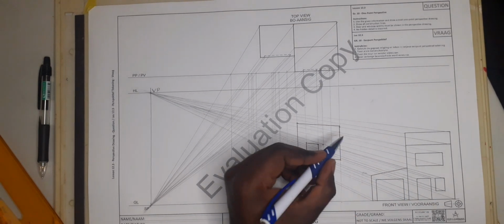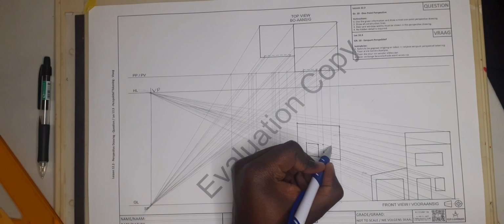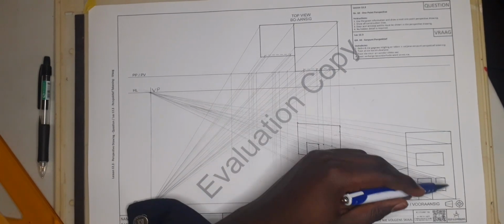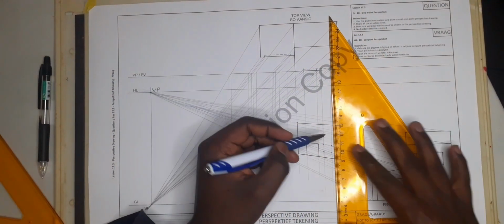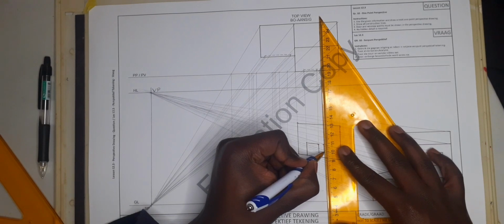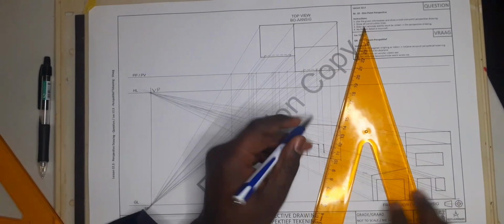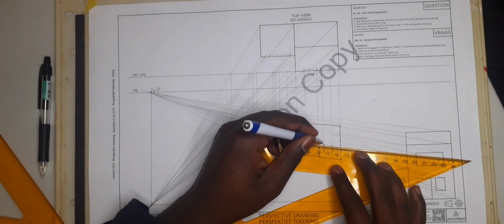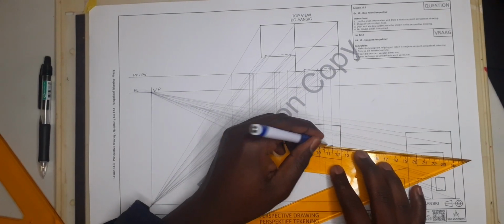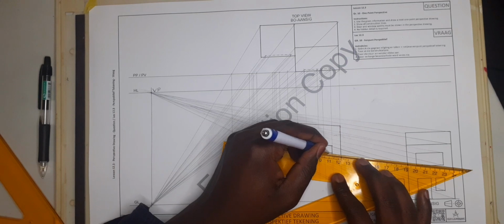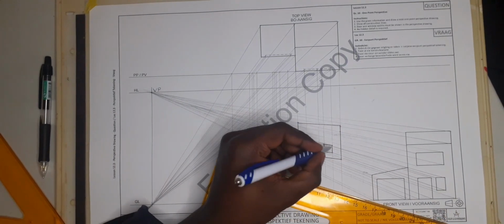When it meets with that one, you get a point. And then you're gonna draw like that. So that's your window.